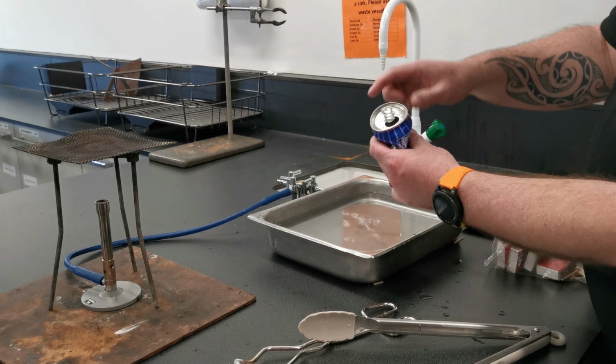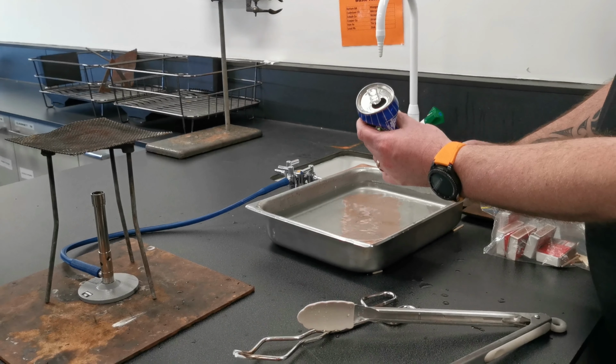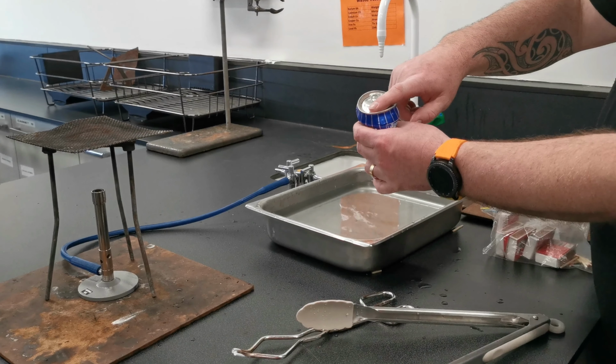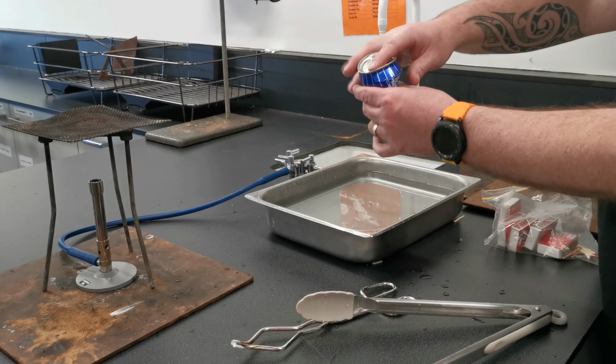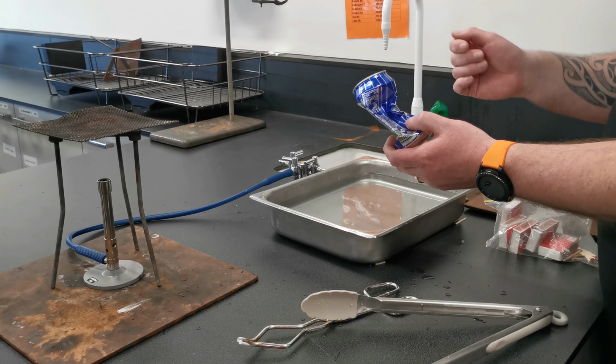If we had a nice plug the shape of the opening of the can, we wouldn't need the water at all. We could just plug up the hole and we'd get exactly the same thing. The can would implode. What's actually going on is all about air pressure.